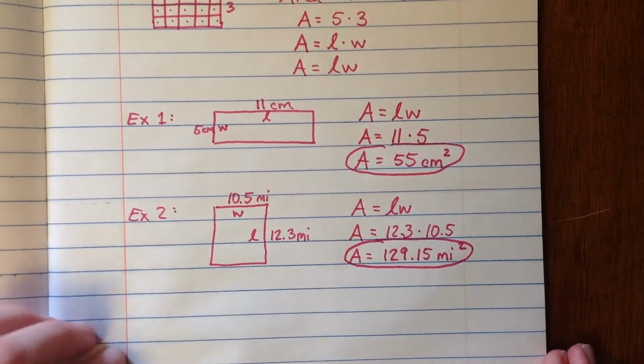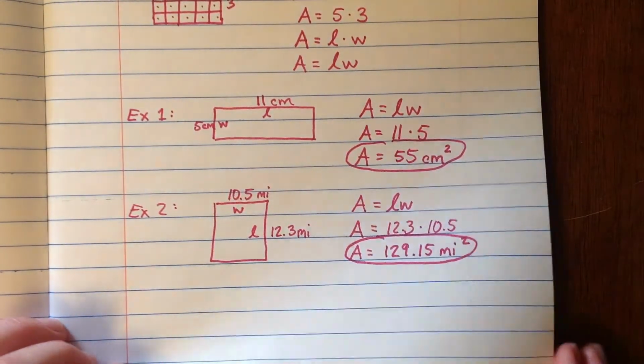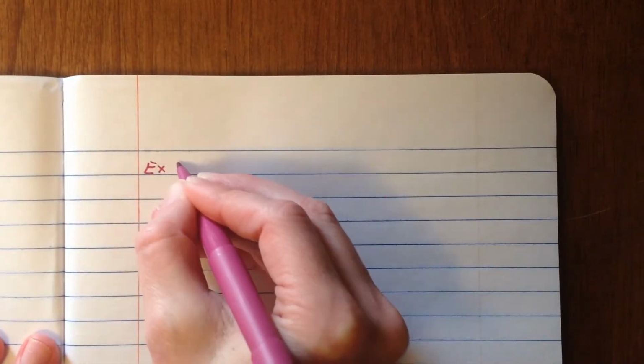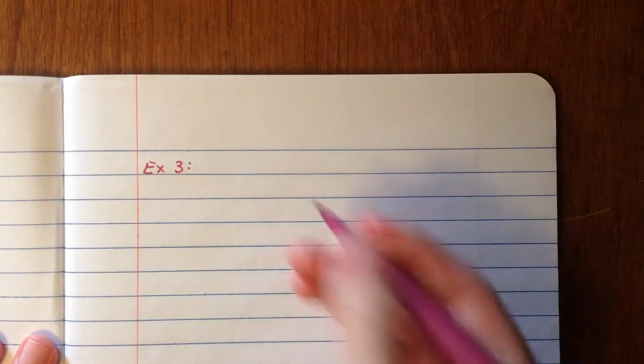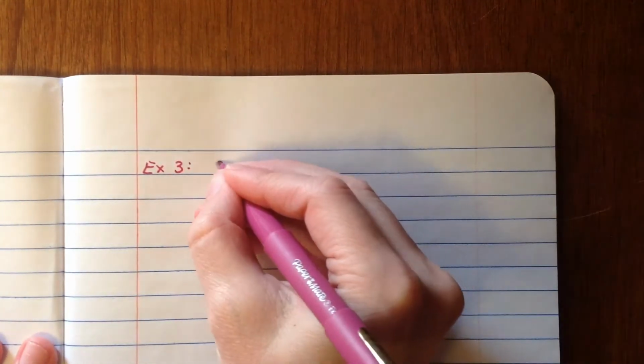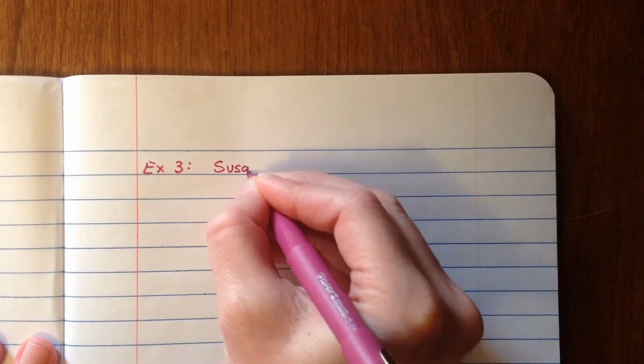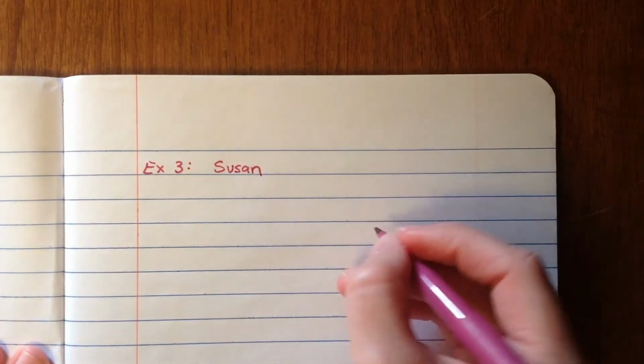Now, you also are going to be given a word problem, or a couple word problems in the practice. I'm going to flip over to the next page so I'll have enough room. So let's call this example number 3, and maybe you're given a word problem that sounds something like this. Let's say Susan, don't ask me who Susan is, no idea.